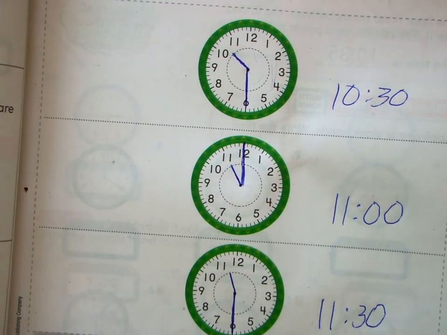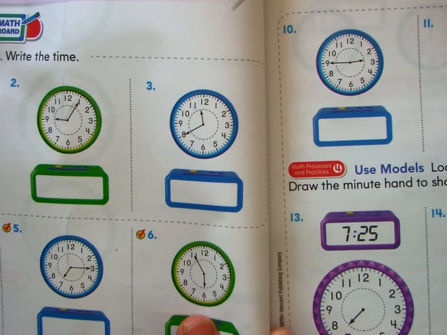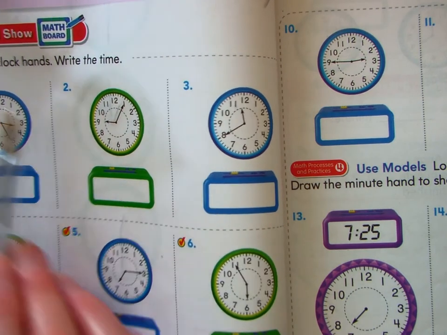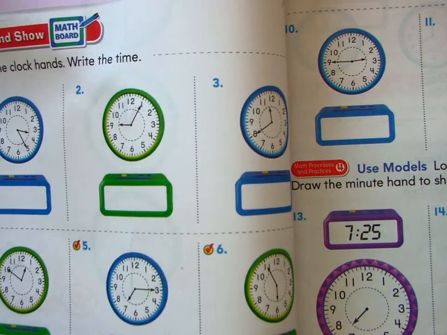Okay, we will see you in class tomorrow. What are we going to be doing? Oh, look at all those clocks. And they're not at the 6 or the 12 sometimes. Good. That'll be good practice for us.